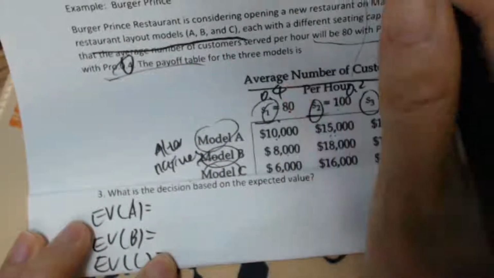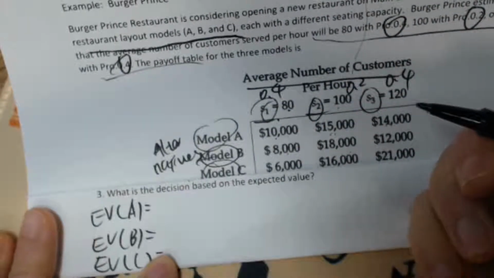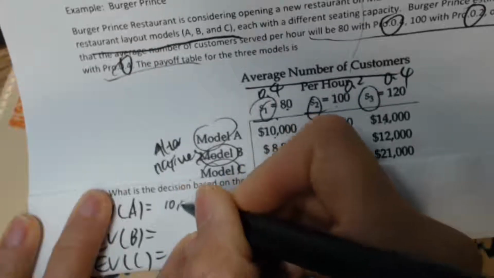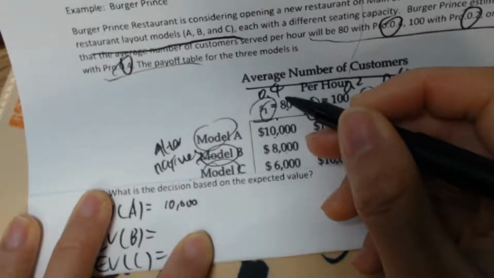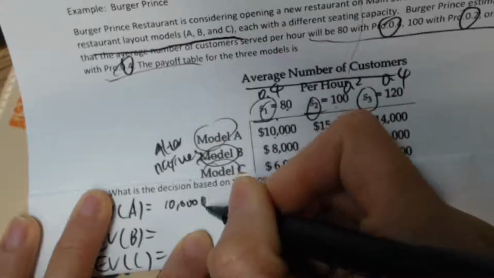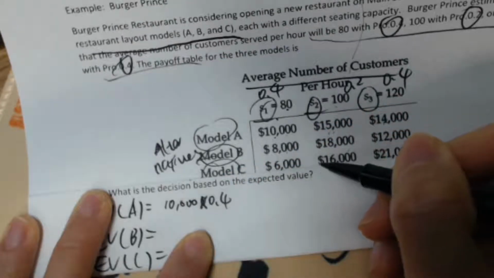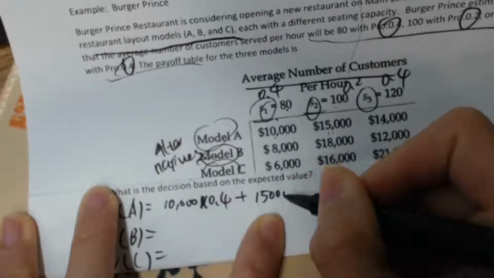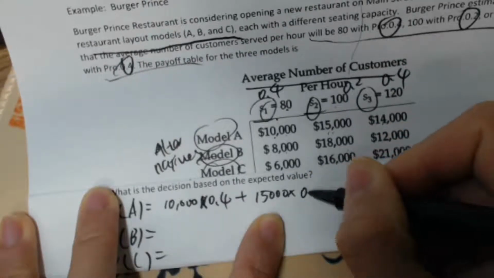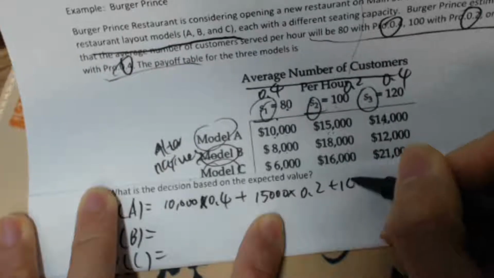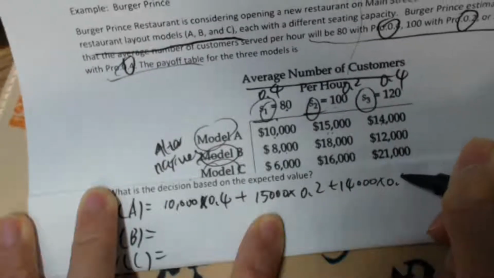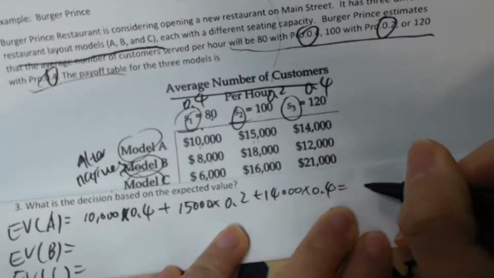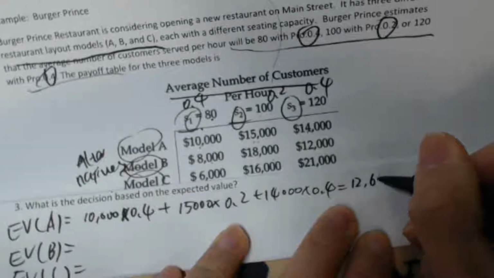So let's look at how we get the expected value for model A. 10,000 is related to the probability 0.4, so you only have a 40% chance to get 10,000, plus 15,000 with a 20% chance, plus 14,000 with a 40% chance. If you use a calculator, you will get $12,600.